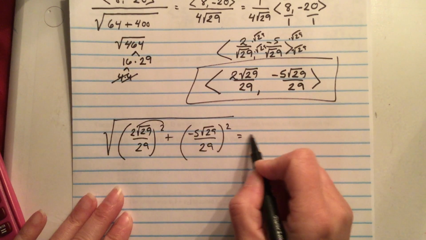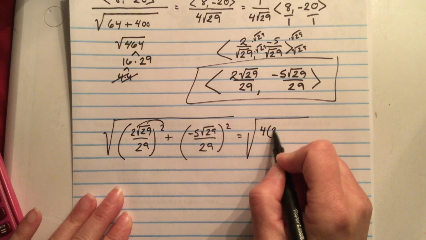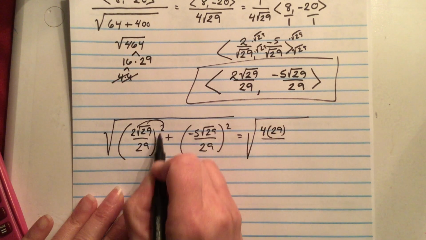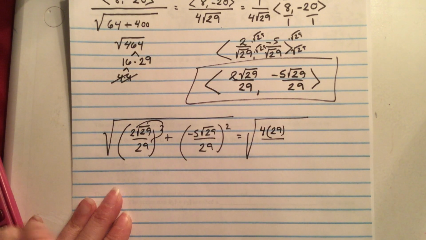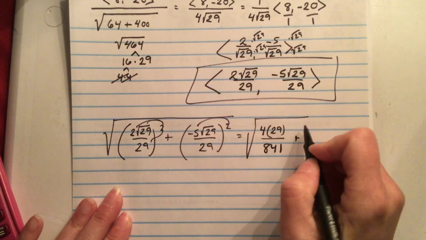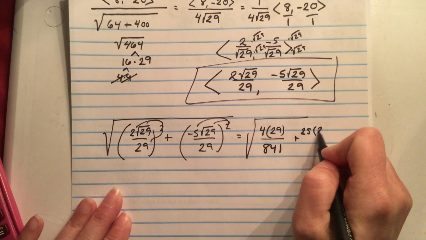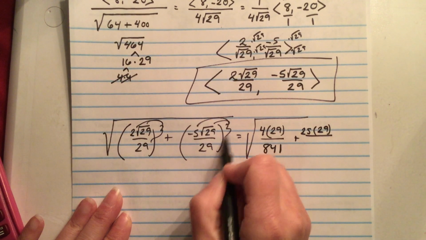So if I square the 2, I get a 4. If I square the square root of 29, the square root cancels, giving me 29. If I take 29 and I square it, I get 841. Plus, negative 5 squared is 25. If I square a square root, it cancels, leaving you just a 29.